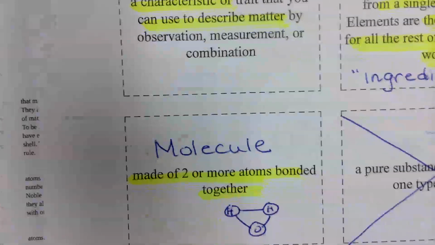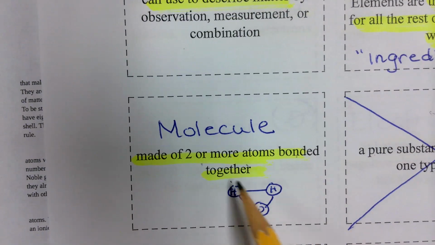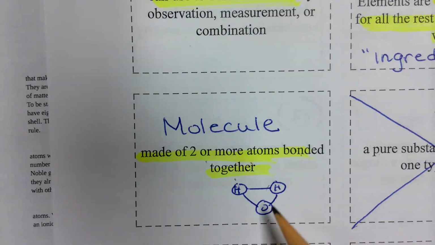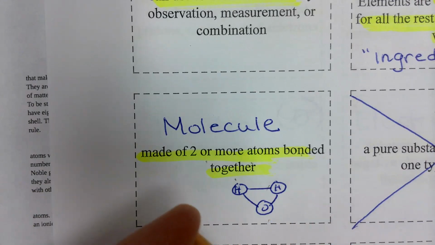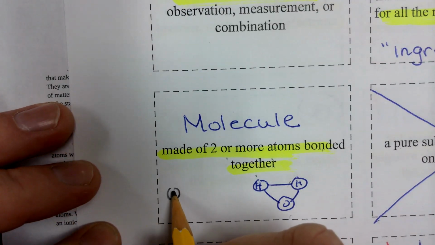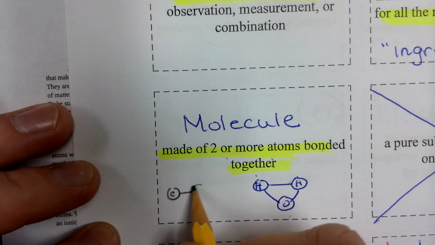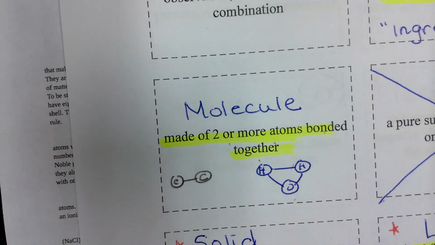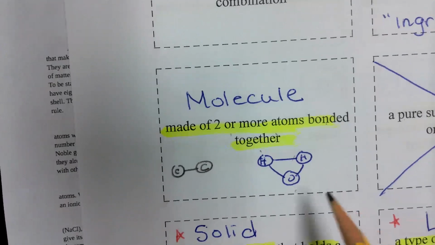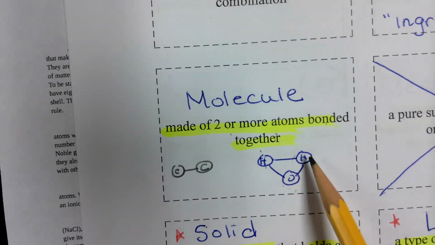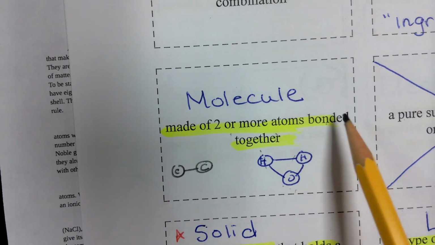A molecule is when we take two or more atoms bonded together. It does not have to be the same types of atoms, or it could be. So for instance, I could have this. These are two carbon atoms bonded together. And that would still make it a molecule. Or I can have two different types of atoms. This is hydrogen, this is oxygen, and it'd still be a molecule.